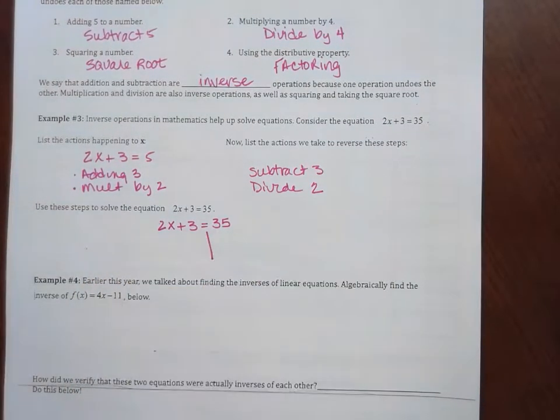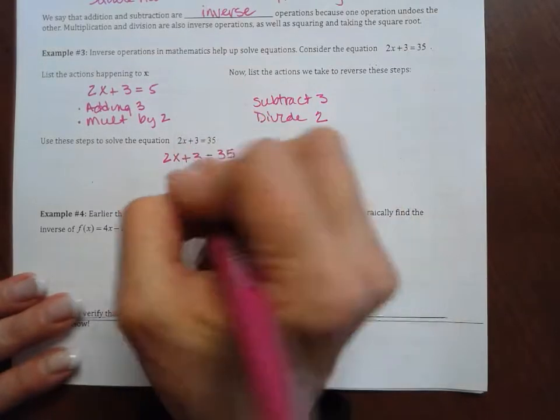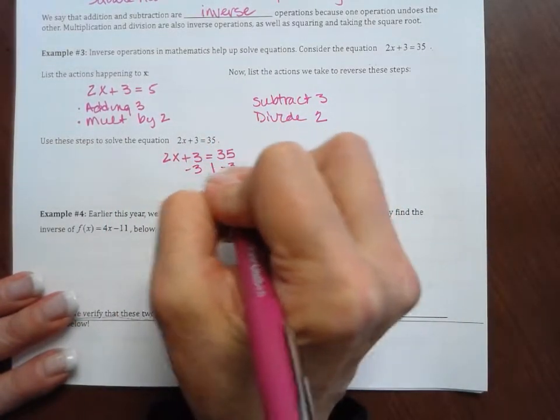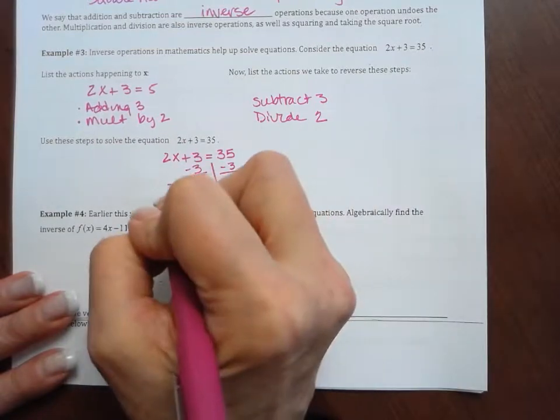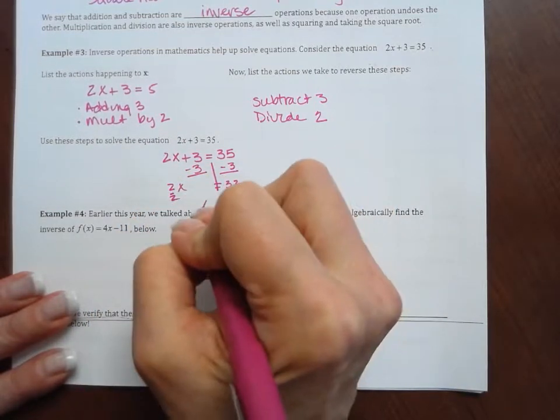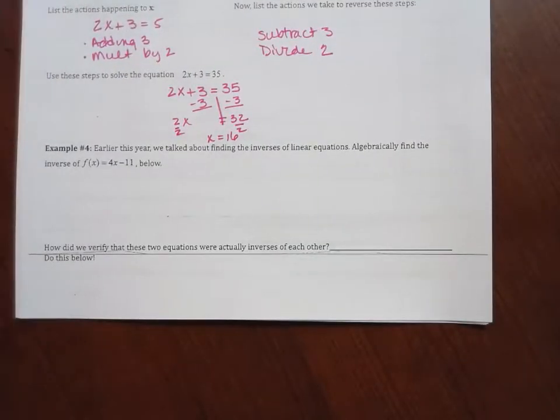When you're solving equations, all you're doing is basically undoing PEMDAS. All right, so we subtract 3, and then we divide by 2. Agreed?